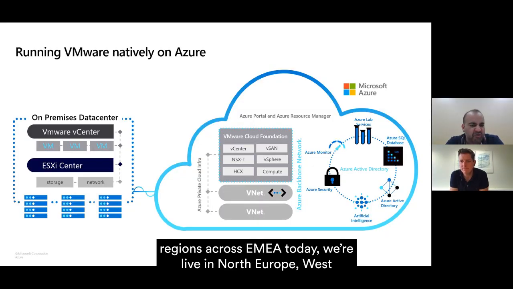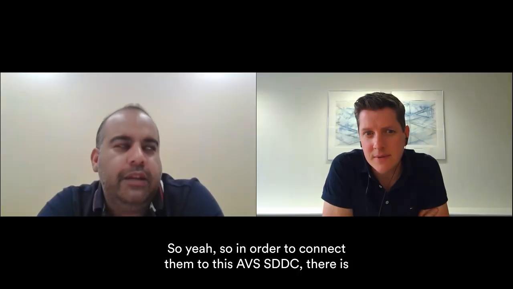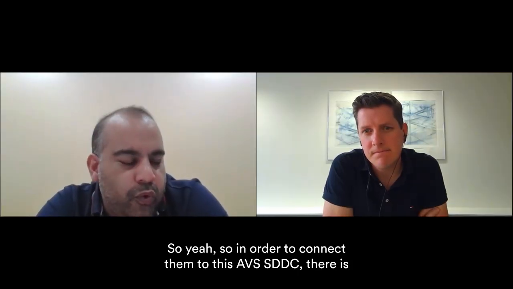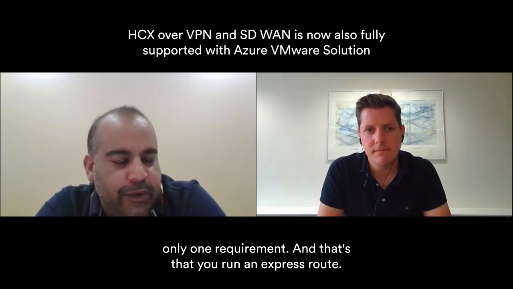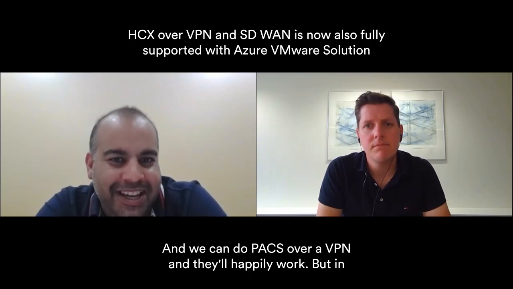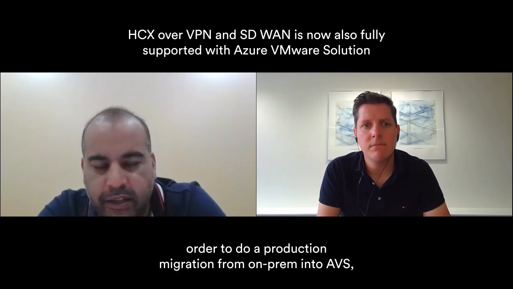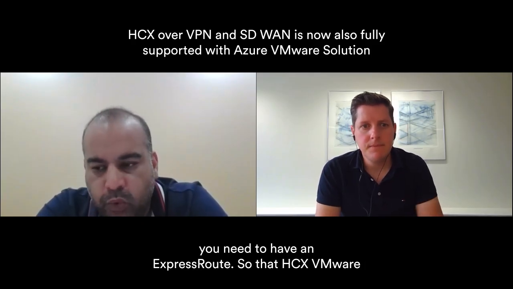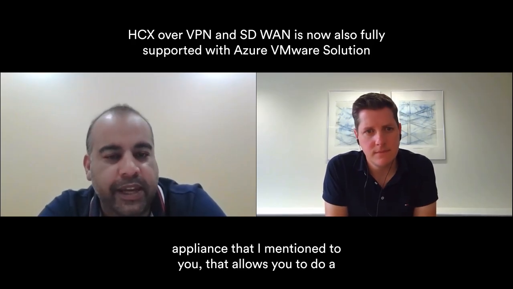In terms of regions across EMEA today, we're live in North Europe, West Europe, and the UK. So in order to connect into this AVS SDDC, there is only one requirement, and that's that you run an ExpressRoute. We can do POCs over a VPN, and they'll happily work. But in order to do a production migration from on-prem into AVS, you need to have an ExpressRoute.